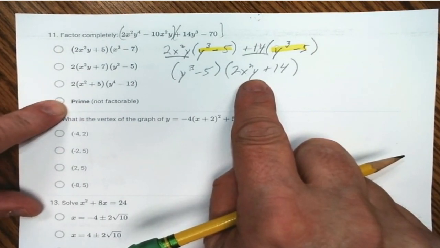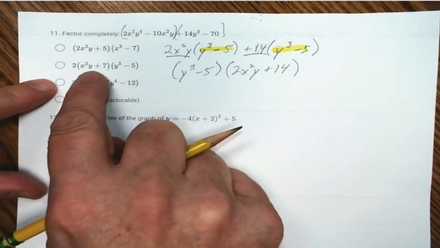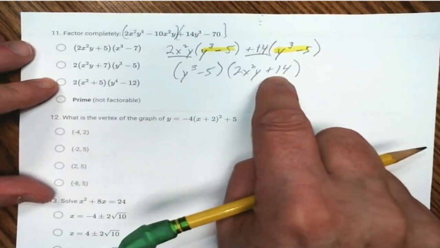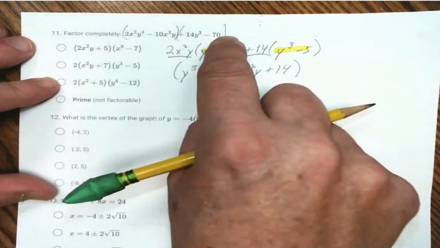Maybe it's prime. And y to the third minus 5. What? Oh, no, they factored another 2 out of here. Look, we have a greatest common factor here we can pull out. We could have pulled a 2 out at the very beginning.